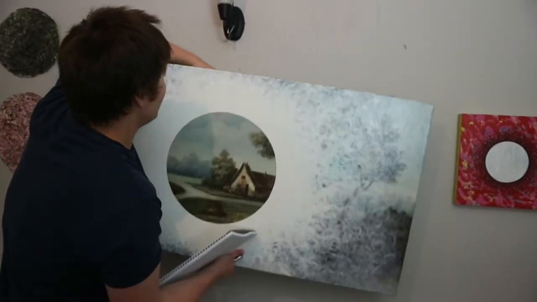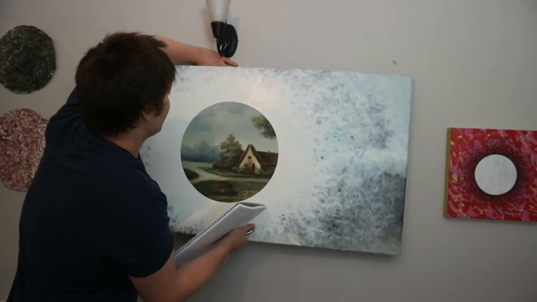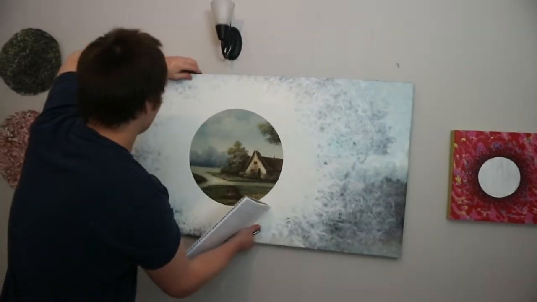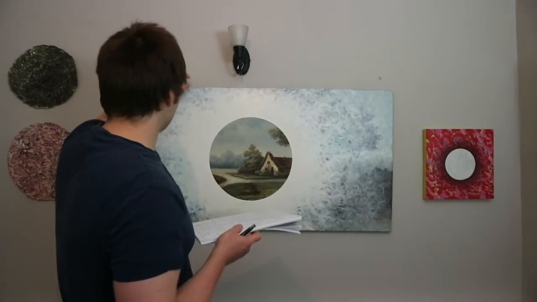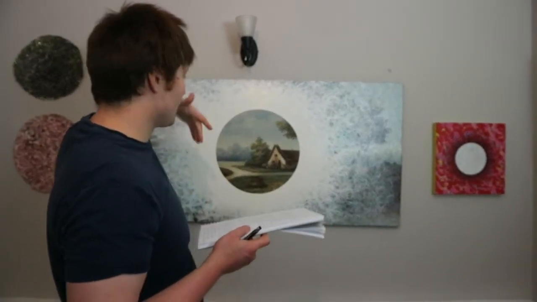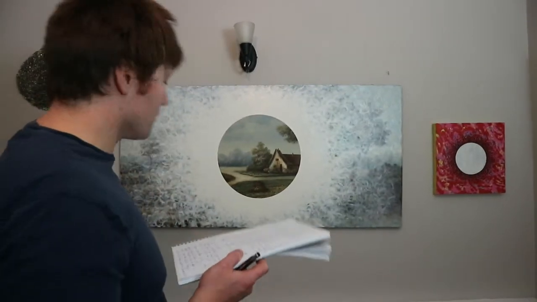And that just goes for any type of art, whether it's my own art or another artist's art. So yeah, that's one method. So 2D works are pretty simple. And I'll put the link in the description of where you can buy those sticky hooks, if you don't want to bang nails into the wall.